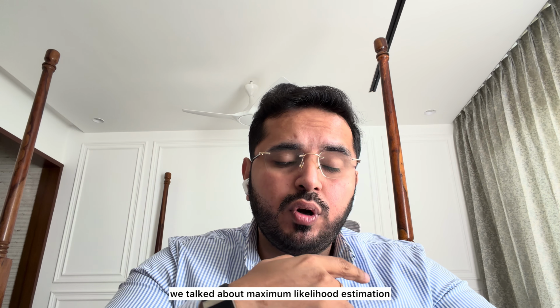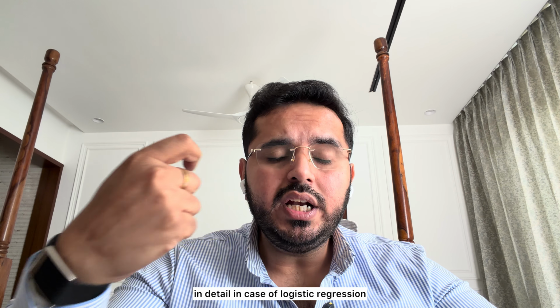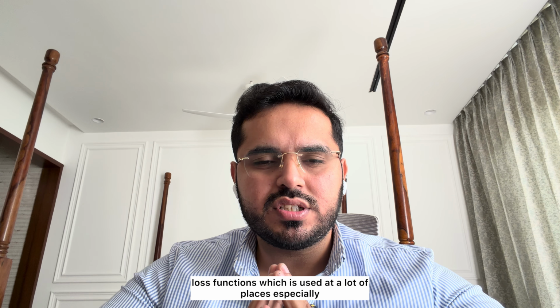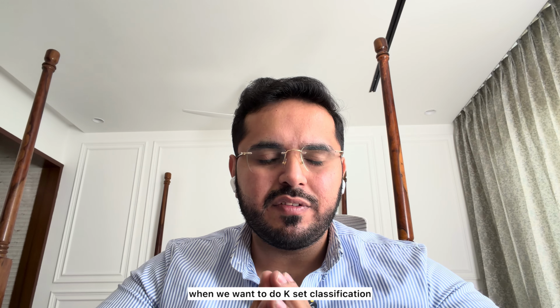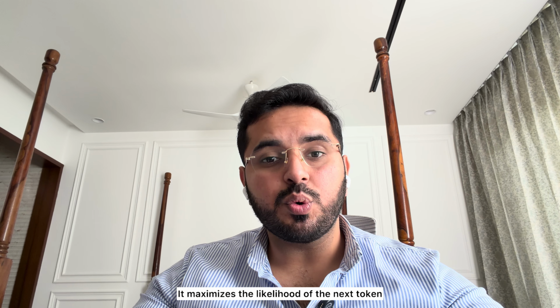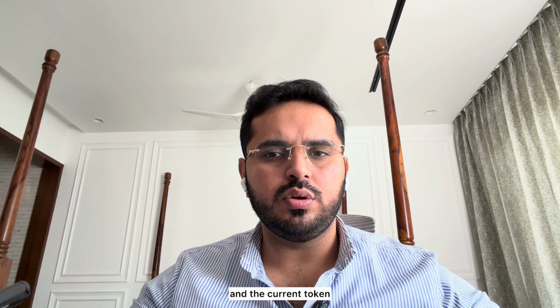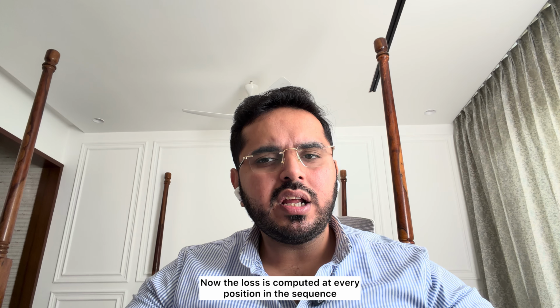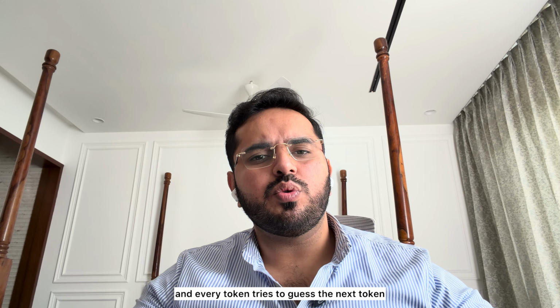We talked about maximum likelihood estimation in detail in the case of logistic regression. And cross entropy is one of the OG loss functions used in a lot of places, especially where we want to do k-class classification. So we know that GPT uses cross entropy loss. It maximizes the likelihood of the next token given all the previous and the current tokens. Now the loss is computed at every position in the sequence, and every token tries to guess the next token given the previous tokens.